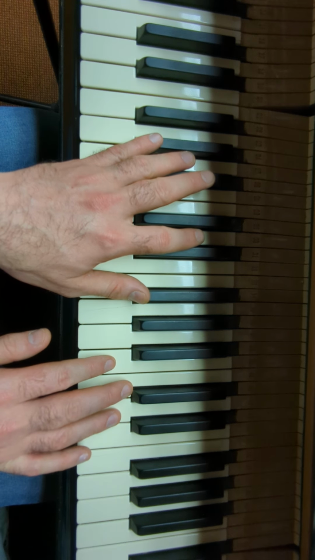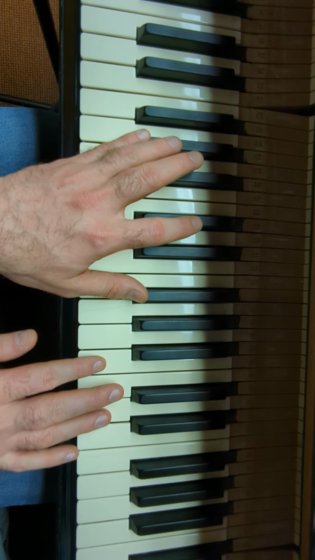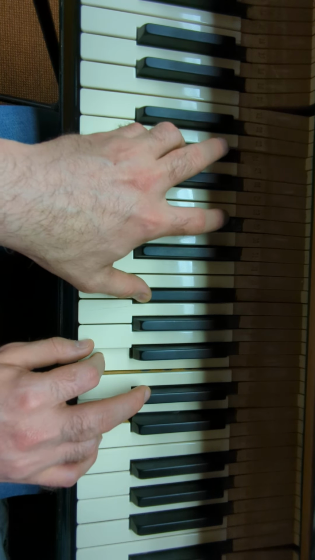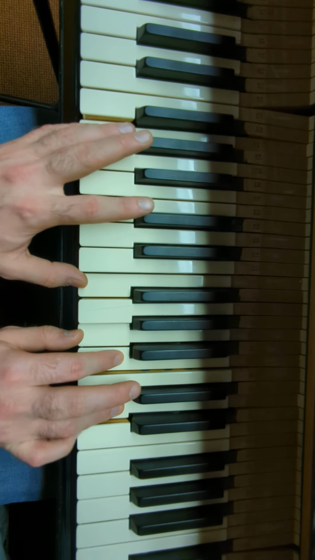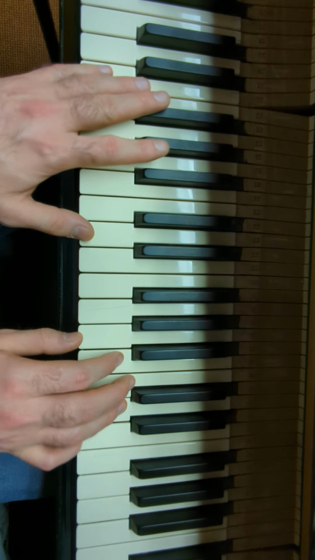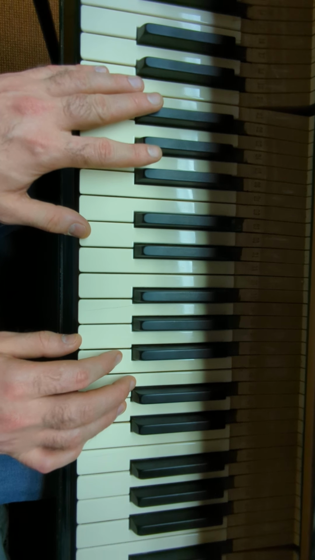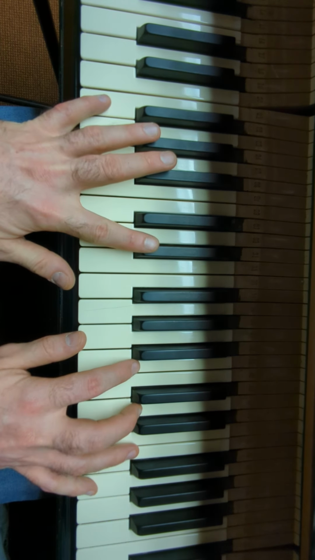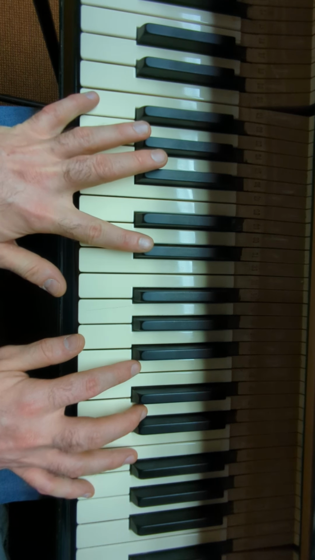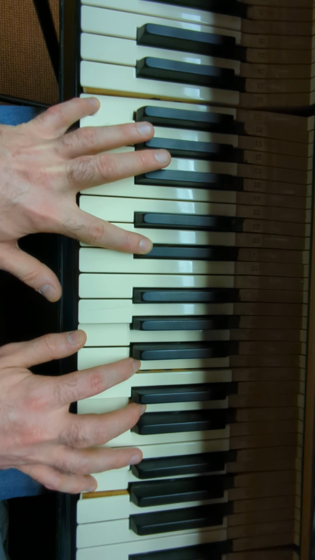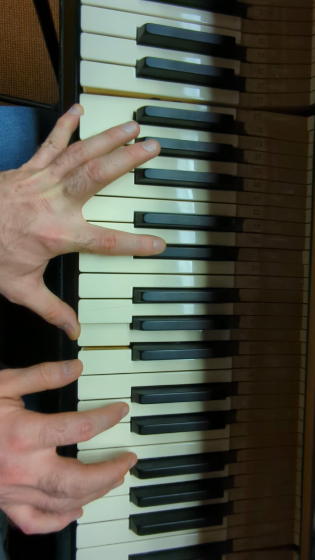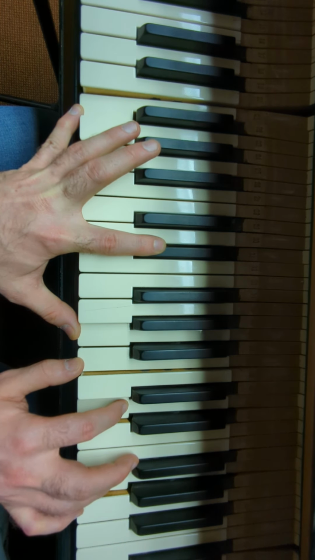First up, we have G sharp minor 7 flat 5, or G sharp half diminished. This moves to a G9, which moves to a D in first inversion, or D over F sharp, which moves to an F13 sharp 11 add 9. You could also think about that as an F7 with a G chord in first inversion on top.